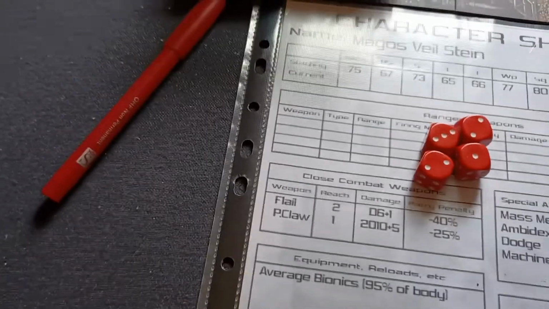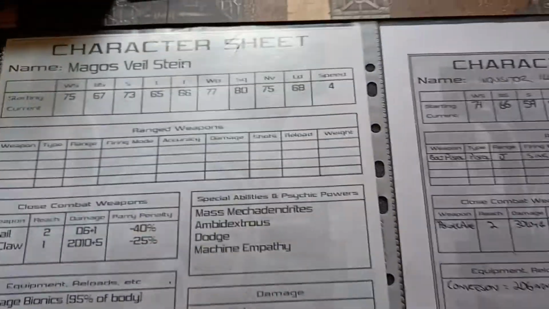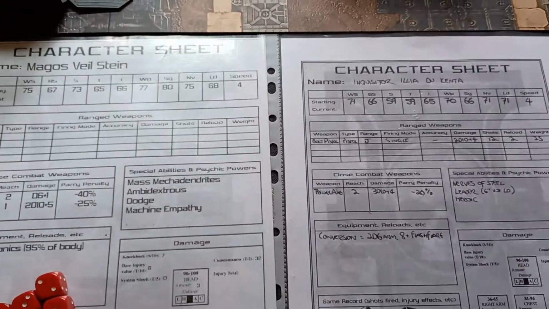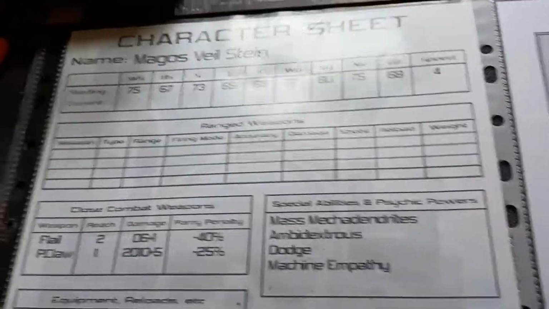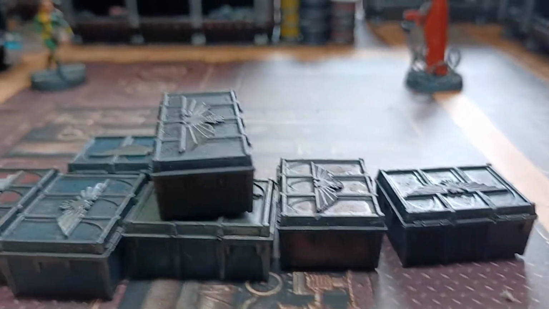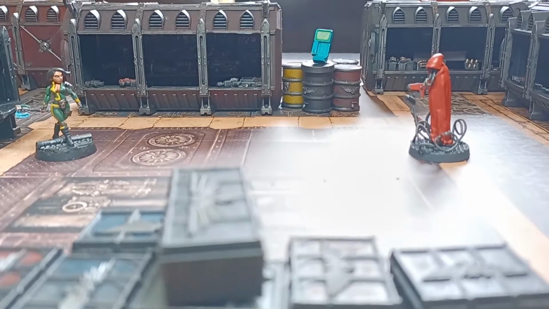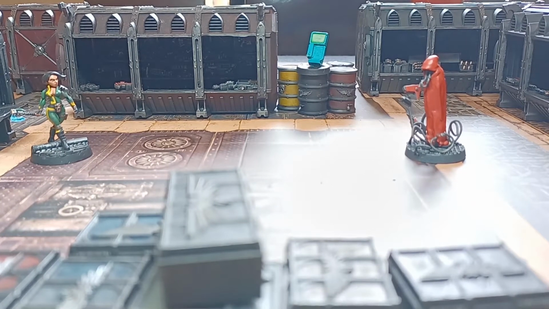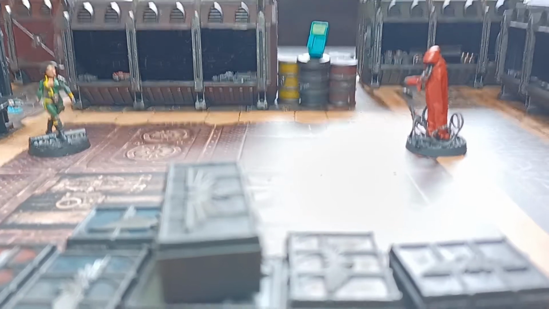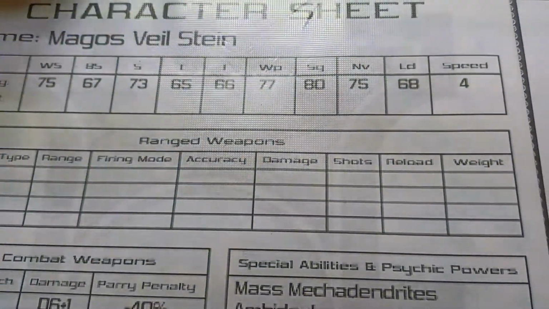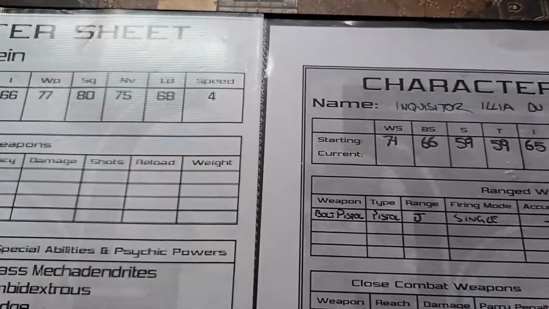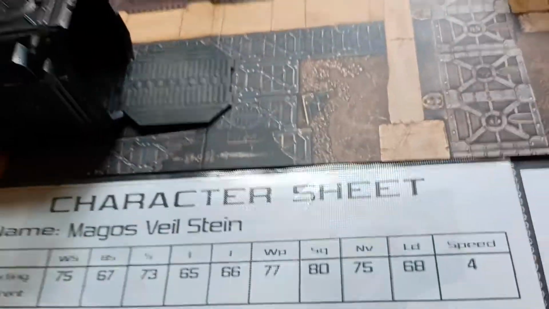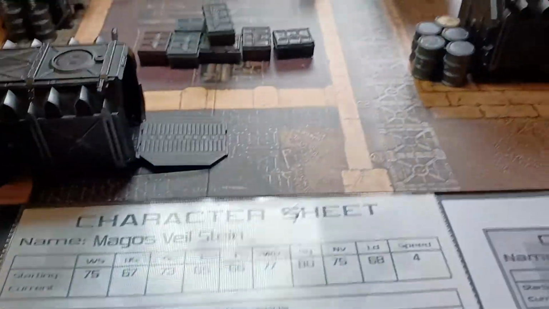Again, there are skills like lightning reflexes that let you reassign actions, and conversations and combat work very differently. But what I thought we'd do is just show you a couple of the rules and actions in action, so you can get an idea of how the game operates. Running on the speed value, the Magos is initiative 66, whereas the Inquisitor is 65. So the Magos is going to activate first.